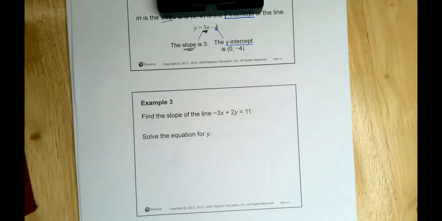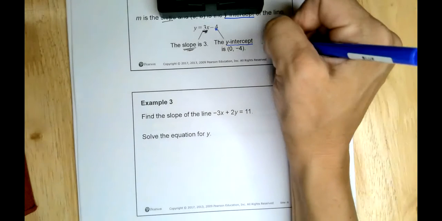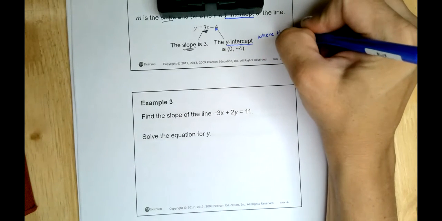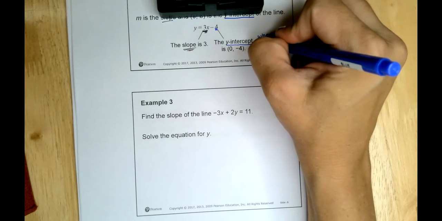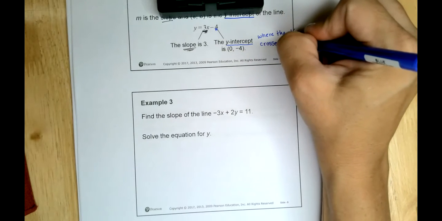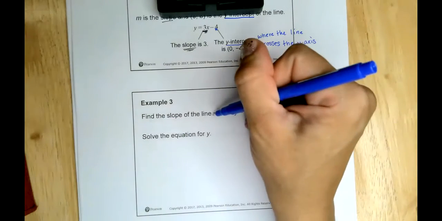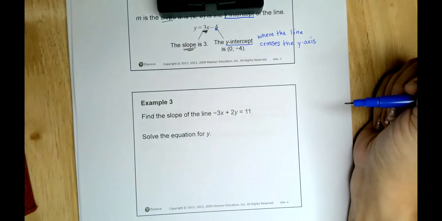Find the slope of the line negative 3x plus 2y equals 11. Okay. So if I can get this into slope-intercept form, I can find B, which is the y-intercept. And just to be clear, the y-intercept is where the line crosses the y-axis. Okay, we'll practice this. Find the slope of the line, negative 3x plus 2y equals 11.